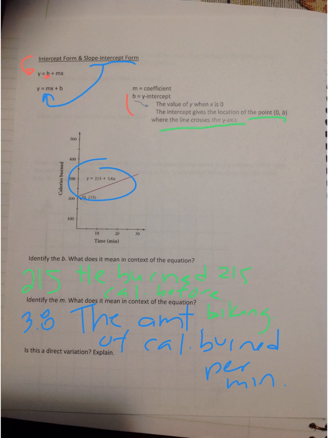Okay. Is this a direct variation? What do you think? No. It is not a direct variation because it does not start at 0, 0 here. It, meaning the line, does not start at the origin.